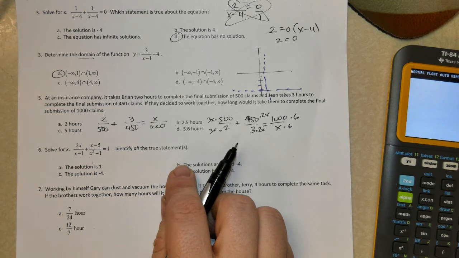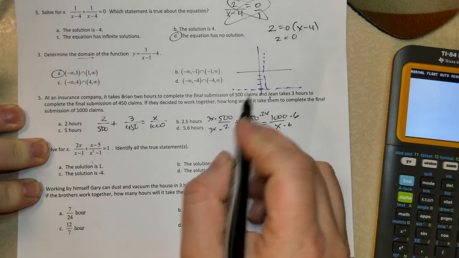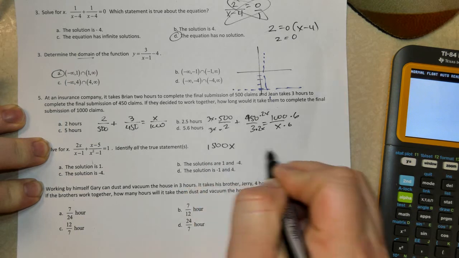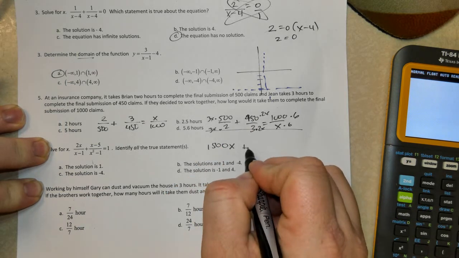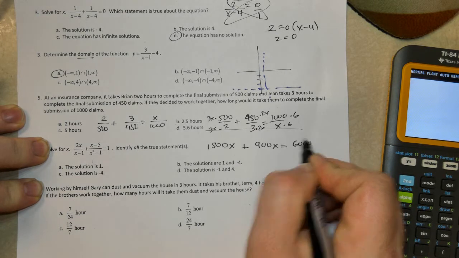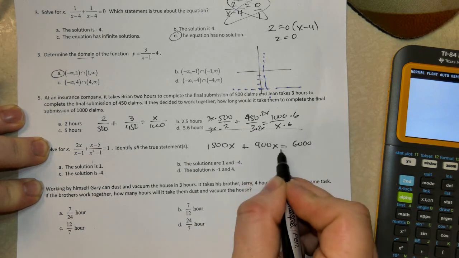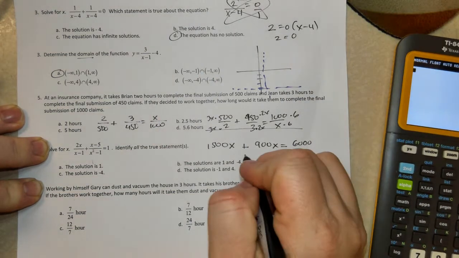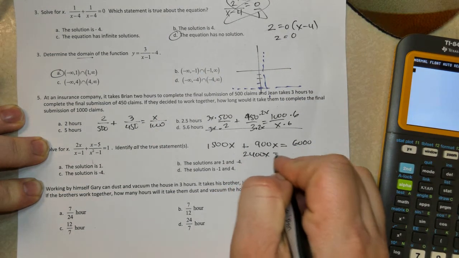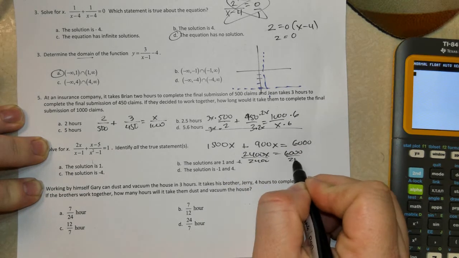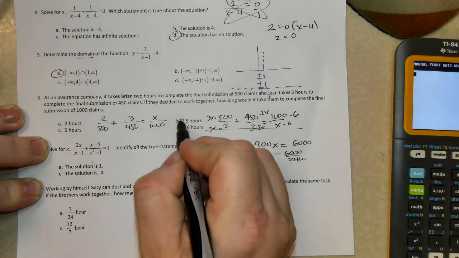Now when I multiply this, I end up with, on top, 1,500x, these wipe out, plus 900x equals 6,000. I'm going to combine here and then divide. So 1,500 plus 900 would be 2,400x equals 6,000. Dividing by 2,400 on both sides gives us an answer of 2.5.